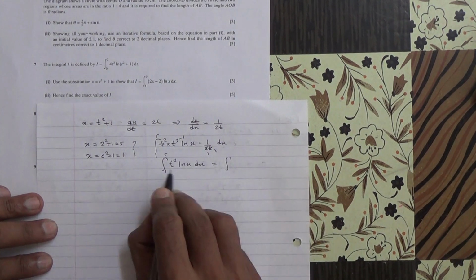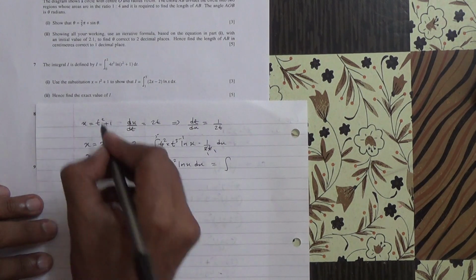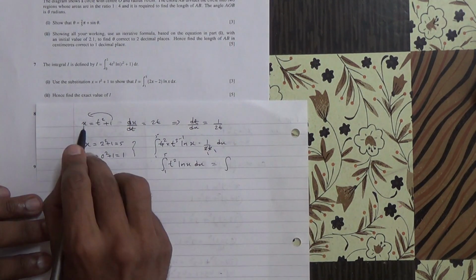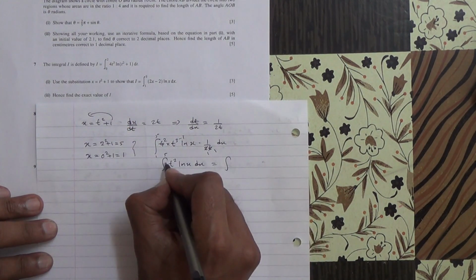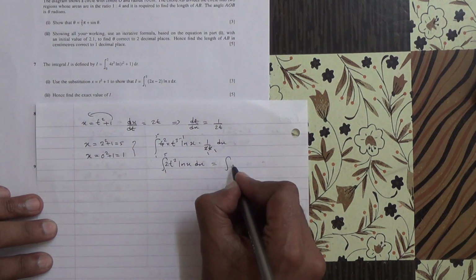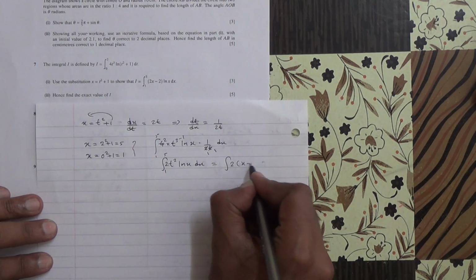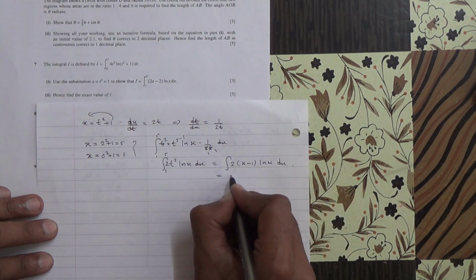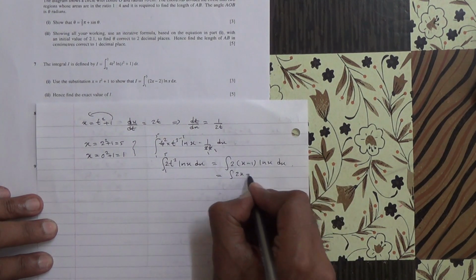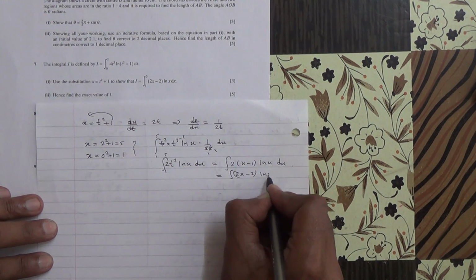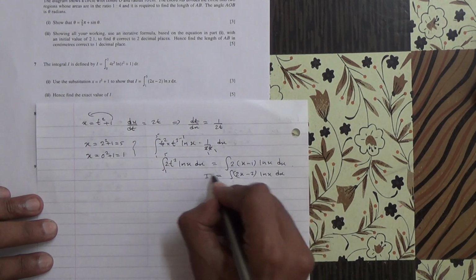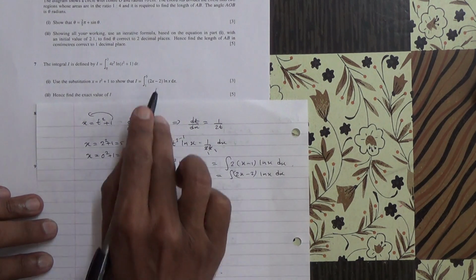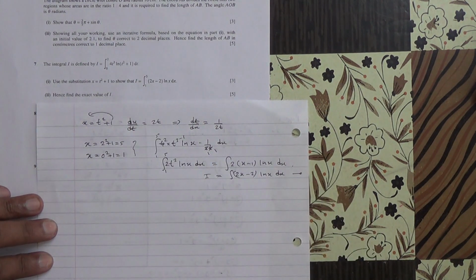So what is t squared? So here's t squared. The 1 can go on the other side. Therefore, t squared is going to be equal to x minus 1. Of course, don't forget the 2 here. So 2 times x minus 1 times ln x dx. So that means we have then 2x minus 2 ln x dx, and this has been shown. Here we are. So the first part is done.